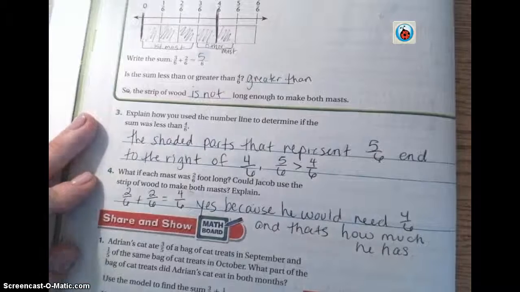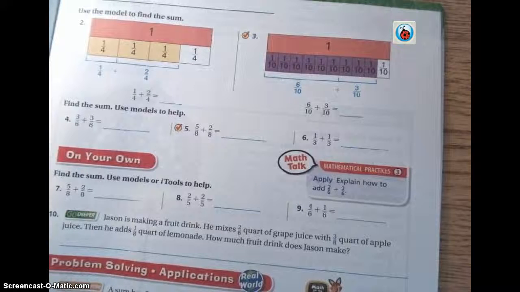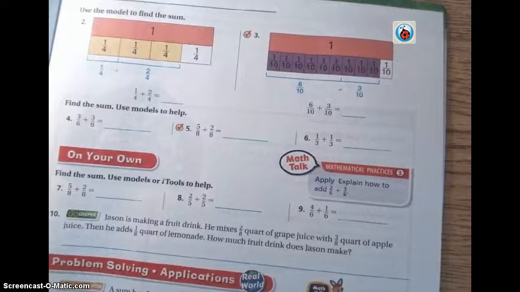Okay. You're going to go and do the share and show. Numbers 1, 2, 3, 4, 5, and 6. Go ahead and start with numbers 3 and 5, and then go back and complete the rest when you're done with that.